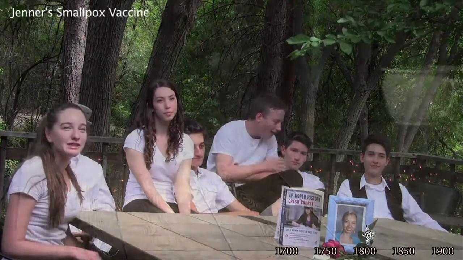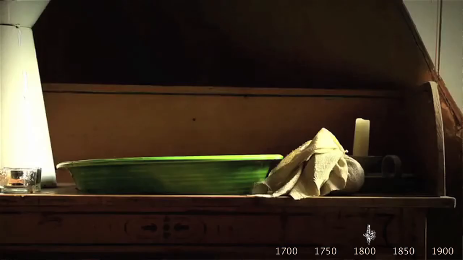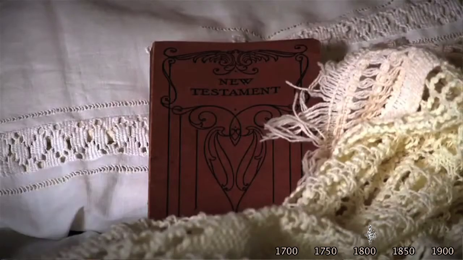Edward Jenner created the first smallpox vaccine. Smallpox was a contagious disease that caused fever and left permanent scars on victims. The vaccine was a virus related to smallpox that would help people develop an immunity to the disease.